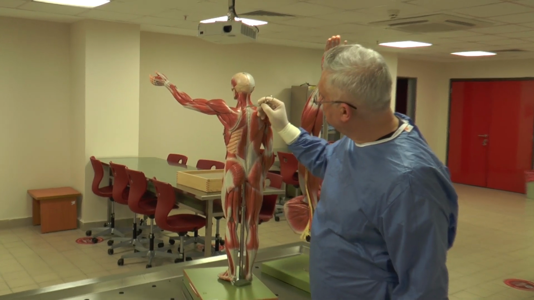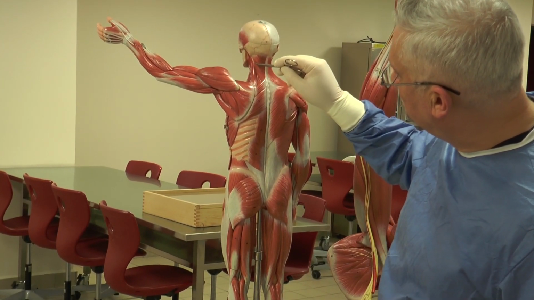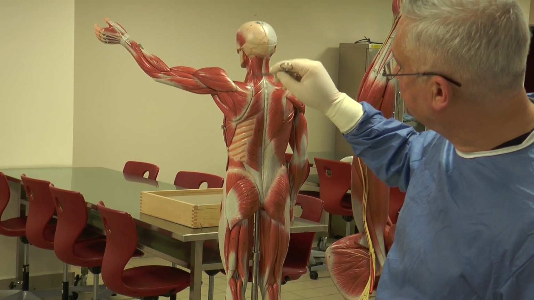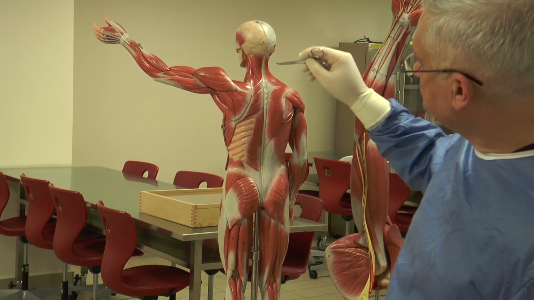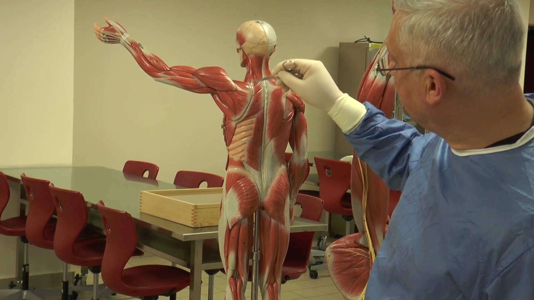I don't know if you can see it, but this is the levator scapulae muscle, and it has its origin from the transverse processes of the cervical vertebrae, and attaches to, as you can see, the superior angle of the scapula here.